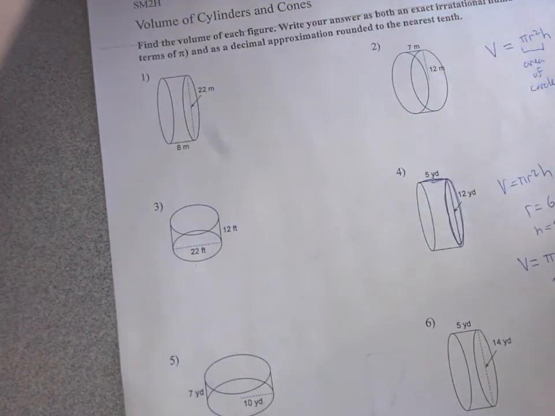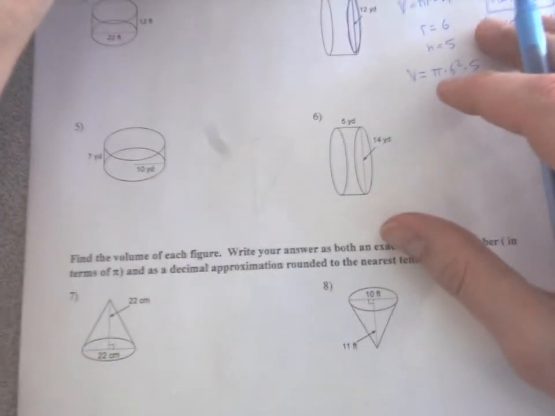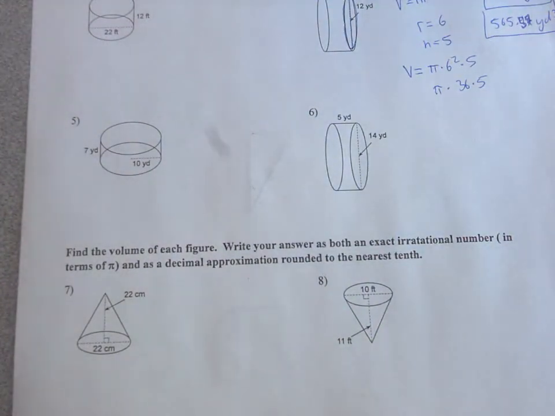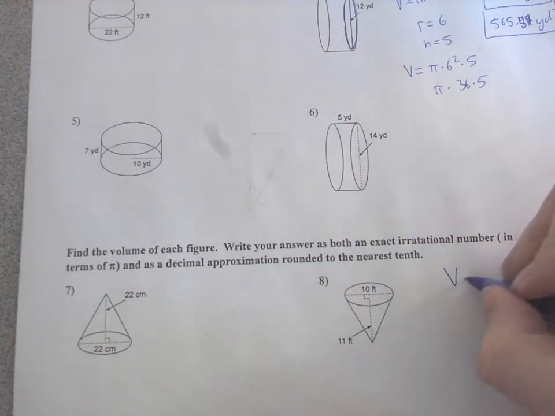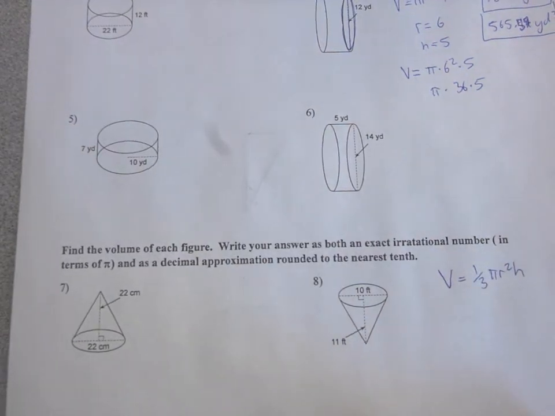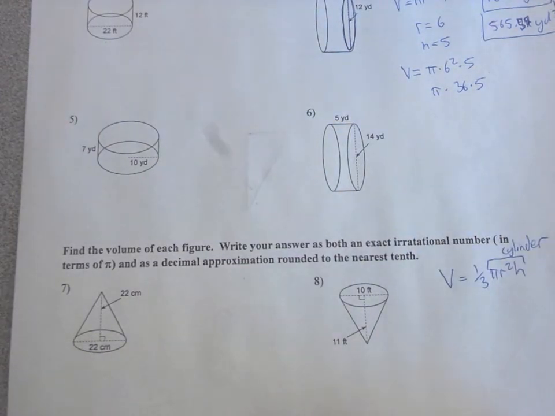All right, let's talk about cones now. We'll start with an easy one. Okay, it turns out that cones and cylinders are really closely related. The volume formula for a cone is 1/3 pi r squared h. And that looks really familiar because this guy, pi r squared h, is the cylinder volume. Okay, so a cone is 1/3 of the volume of a cylinder that has the same base and the same height.